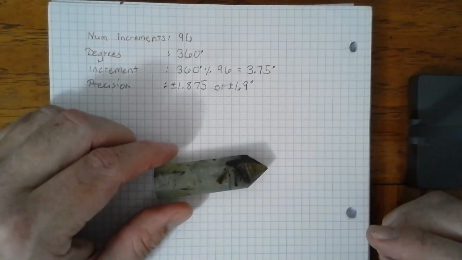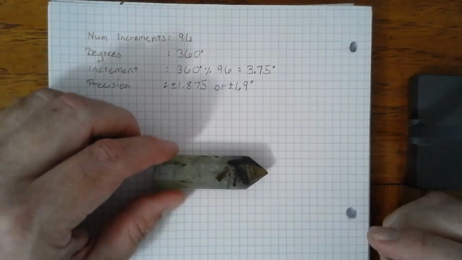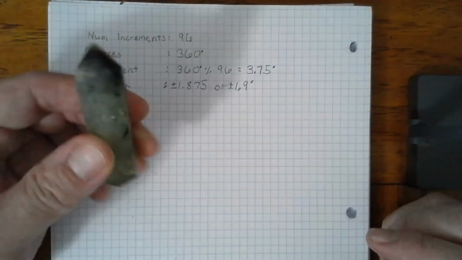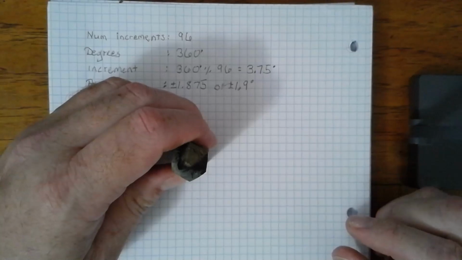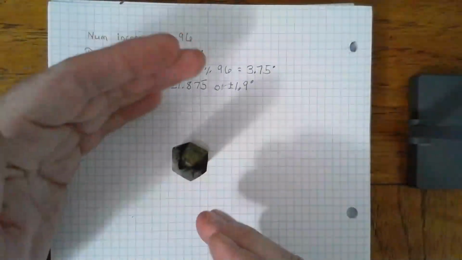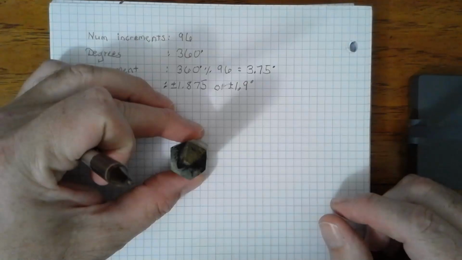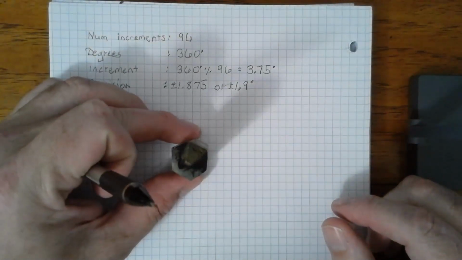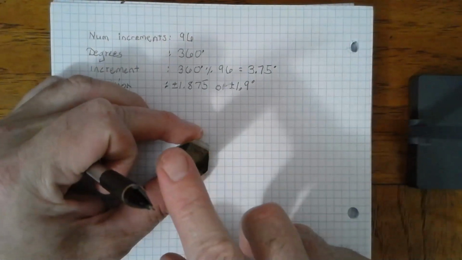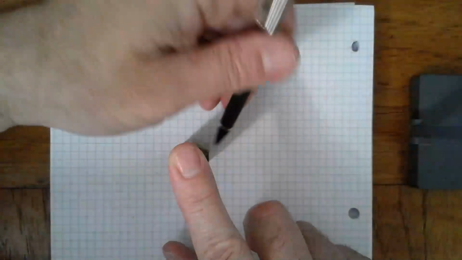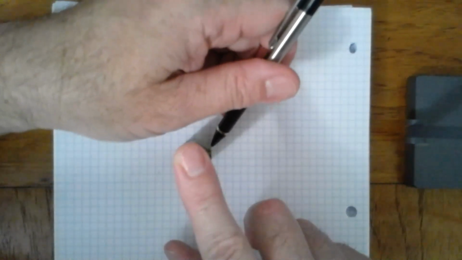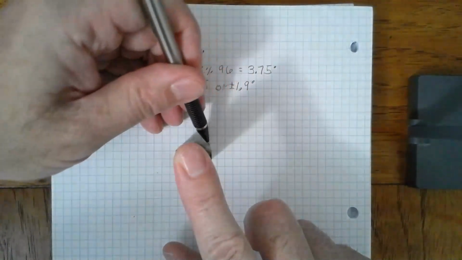I've already gone through and kind of flattened the edges, and I want to determine what are all the angles of these edges. So what I did is I took the crystal, lined it up on the edge of my graph paper, held it tight, and traced all the edges.